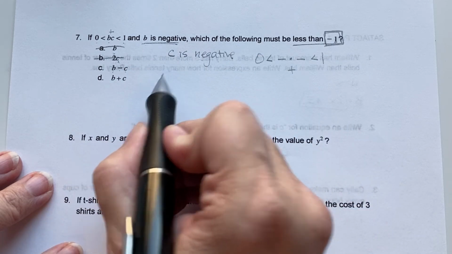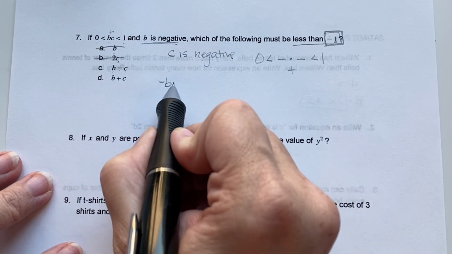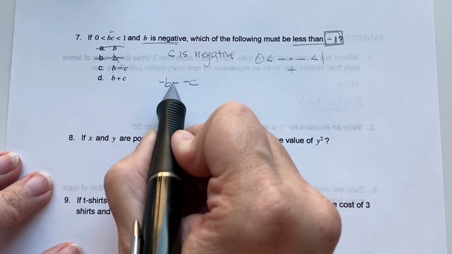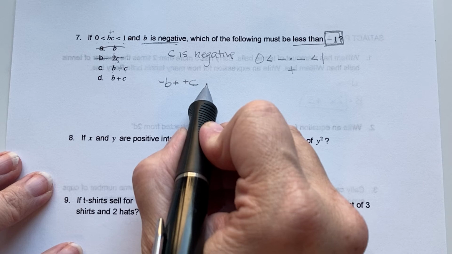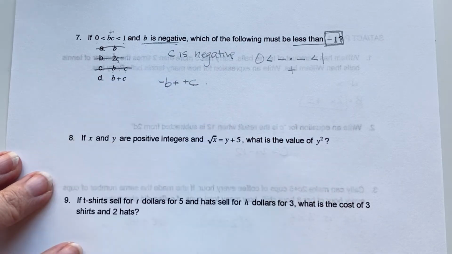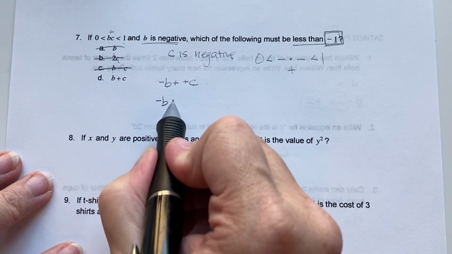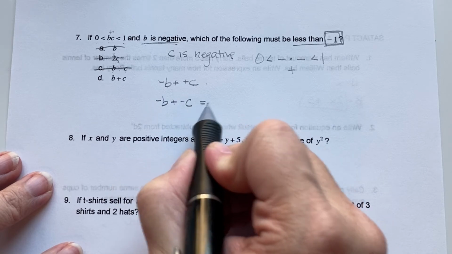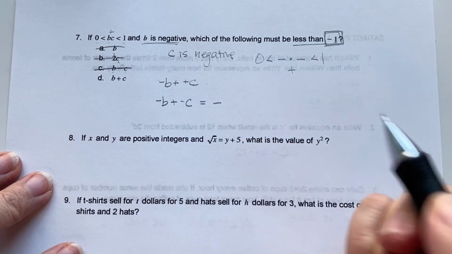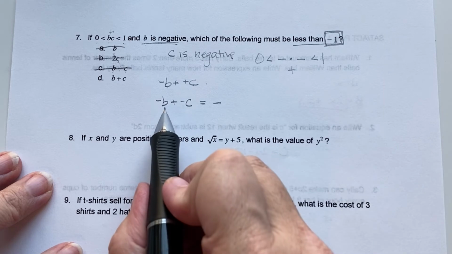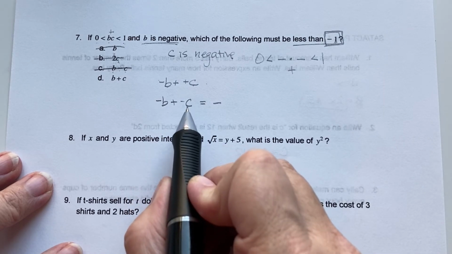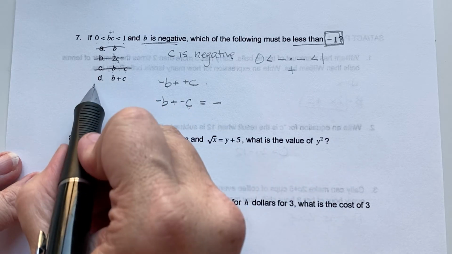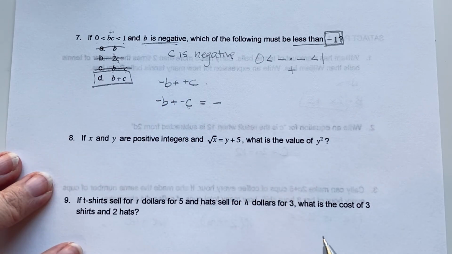So let's say we know that B is negative minus the negative C. Well, 2 negatives make a positive. If C is bigger than B, that's going to give us a positive result. So nope. And negative B plus a negative C, well, that definitely gives us a bigger negative number. And even though we don't know if this is a teeny tiny fraction, our best bet is that it is going to be less than negative 1. Okay?